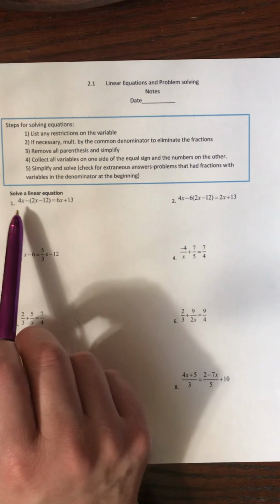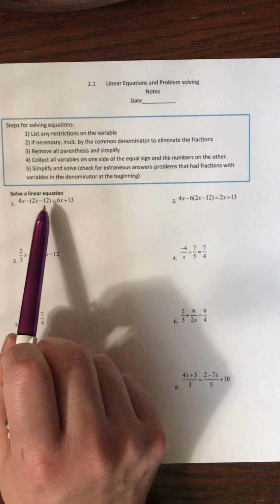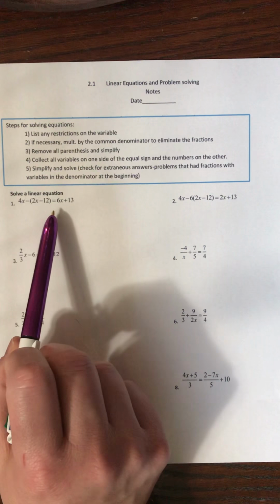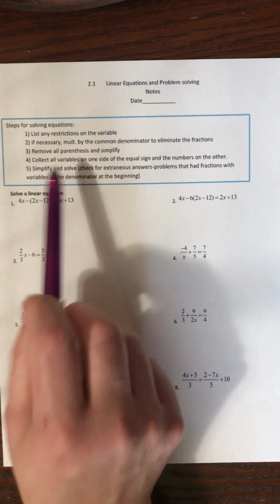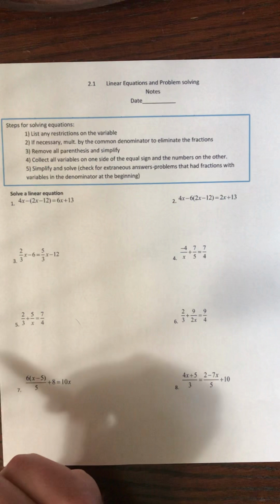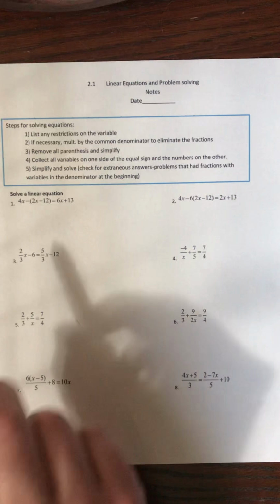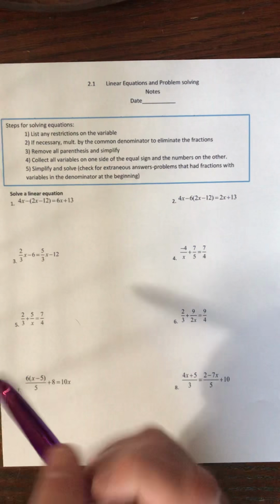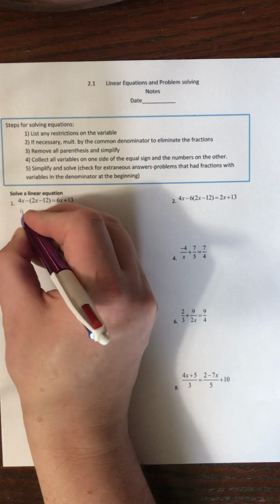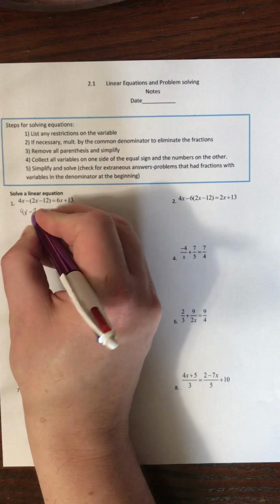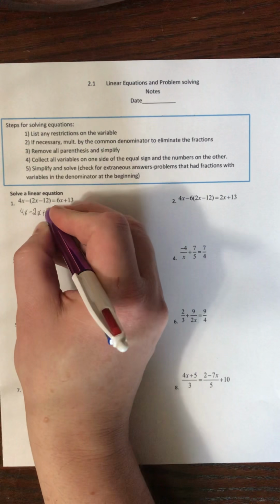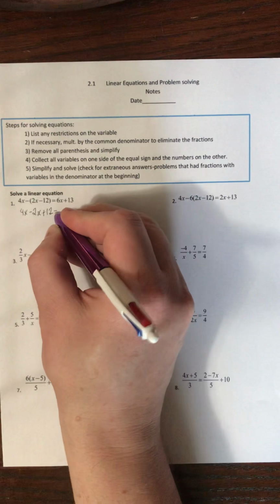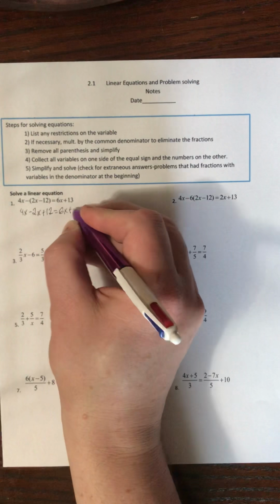Okay, so let's take a look at number 1, solve a linear equation. What we have here, we don't have any fractions, so there's no restrictions. There is no common denominator because there's no fractions, so we have to remove all parentheses and simplify. Guys, you've done this before. This is very straightforward. This negative sign gets distributed through the parentheses, so this becomes 4x minus 2x plus 12 equals 6x plus 13. Okay.